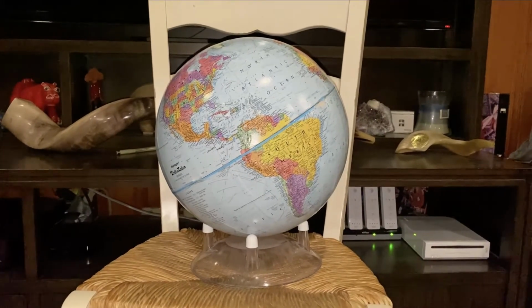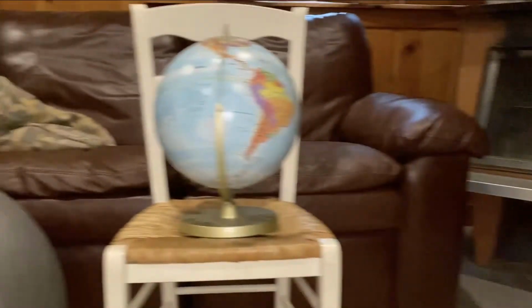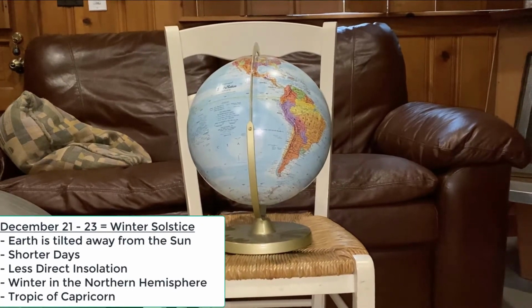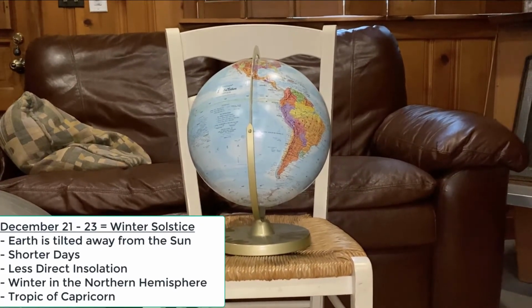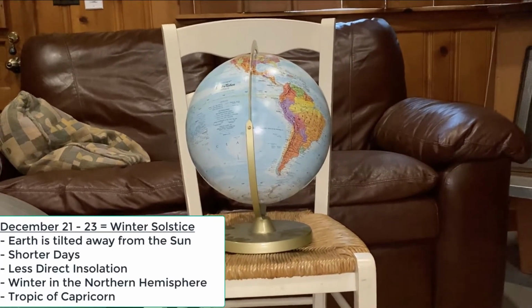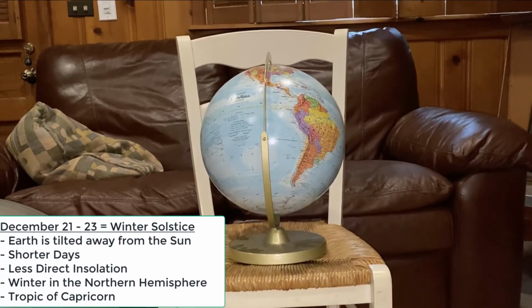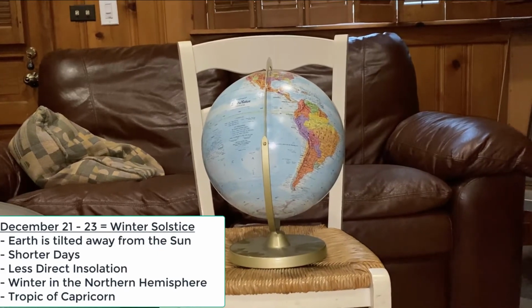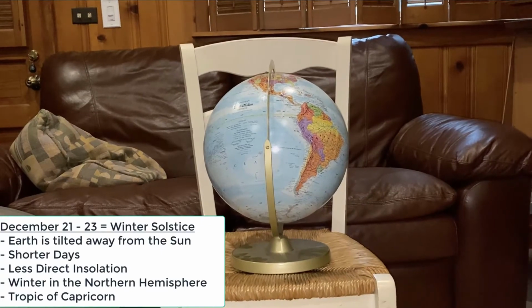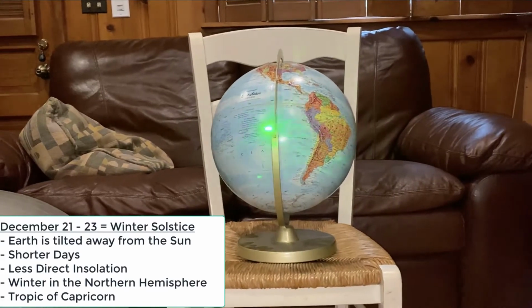Now, just a couple of quick things about this. Here we are in September, and then here we are in December. In December, we get shorter days, so we have less direct insolation coming throughout the entire day. This usually happens on December 21 or 22, 23. You don't need to know the specific days, just know that it happens in December. And the southern hemisphere receives more direct insolation than the northern hemisphere. We call this our winter solstice. And where the light from my camera is hitting right now is right here. This is the Tropic of Capricorn.